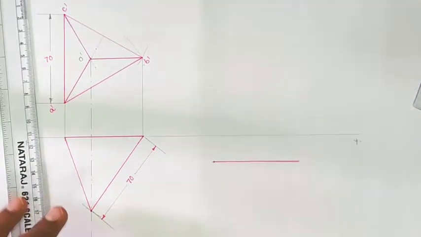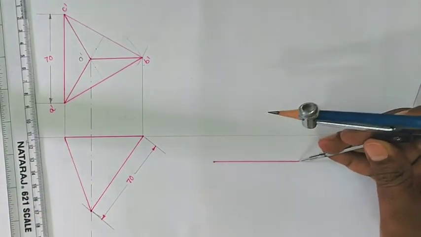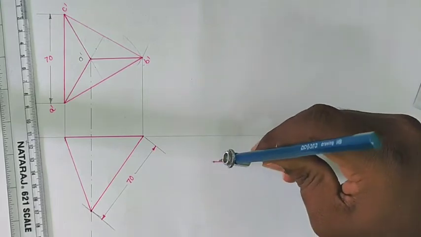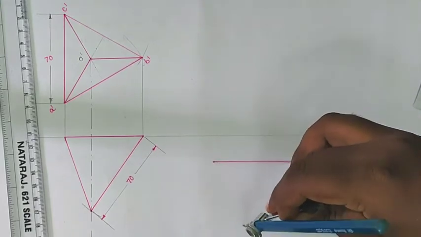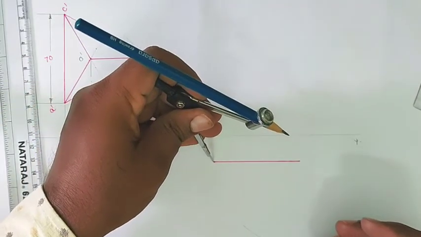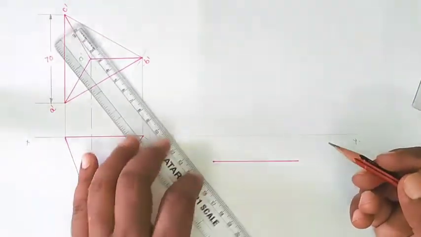Now measure the length of this edge and draw the arc, and from this corner cut that arc, and we will construct the top view of our diagram.